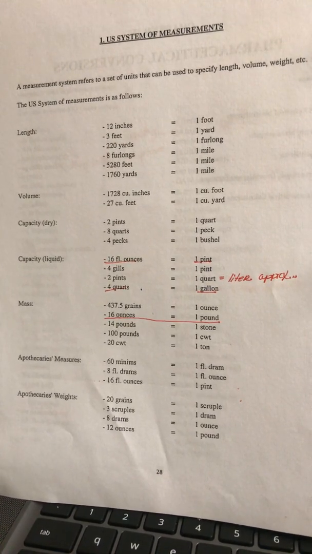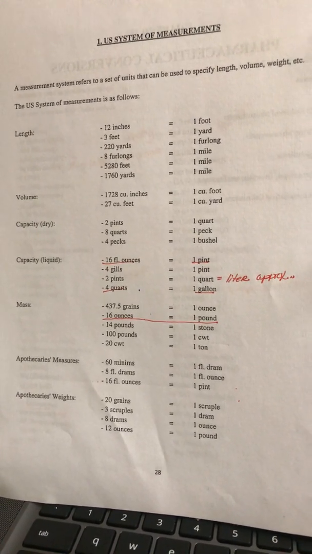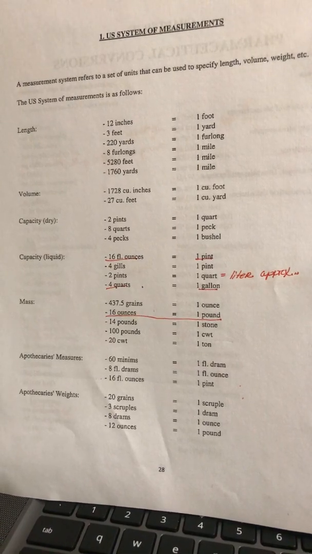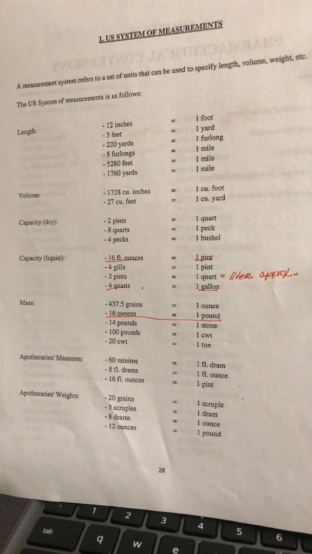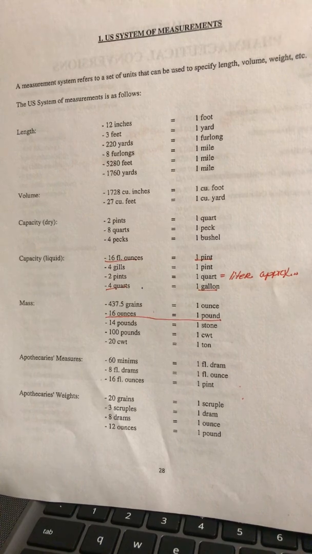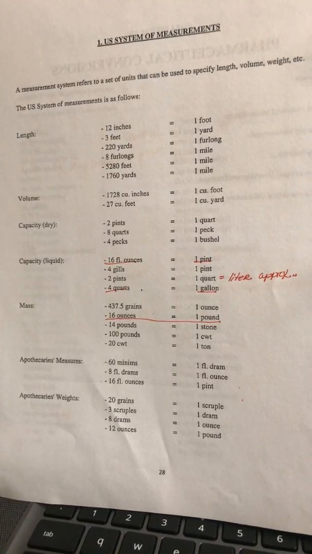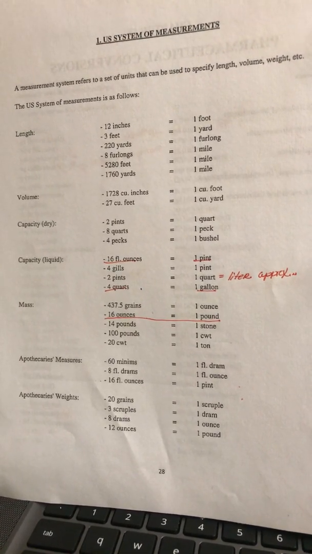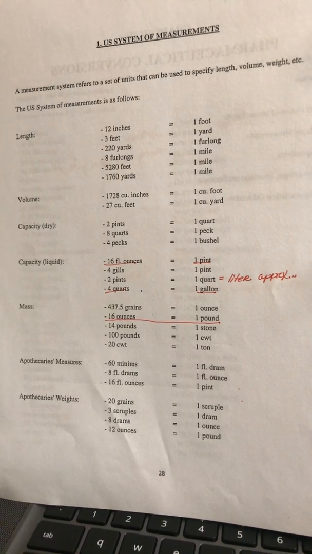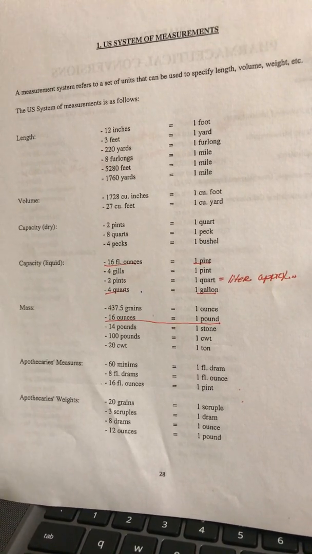2 pints equals a quart. 4 quarts equals a gallon. Put that in your head. Don't let it go away. All right. Mass, the other one, the most important: 16 ounces equals a pound. This is when you're weighing somebody. So if you've got 1 pound, that's 16 ounces.